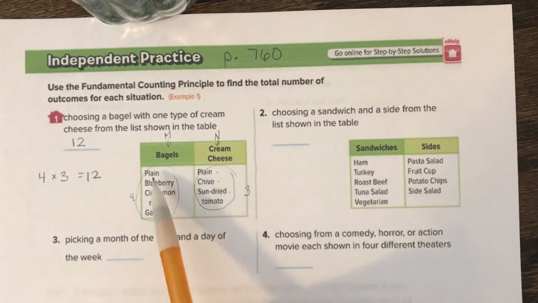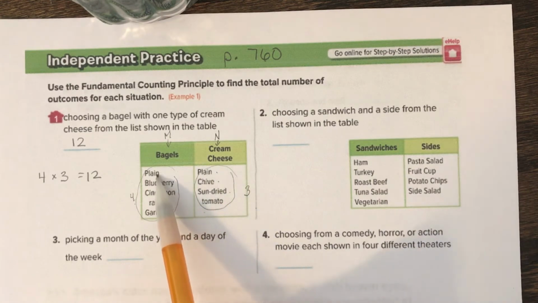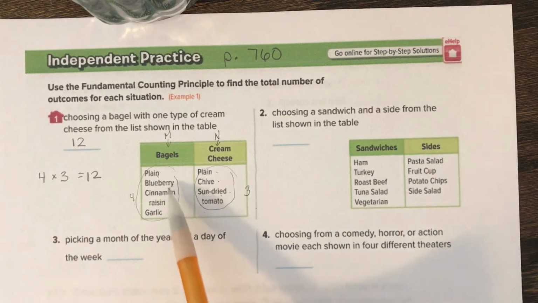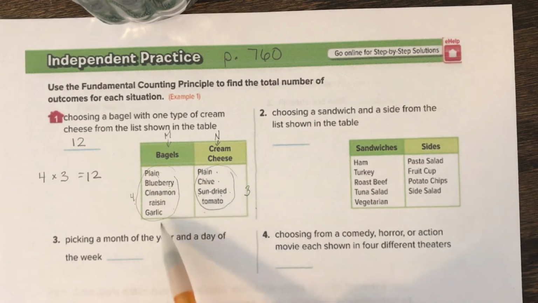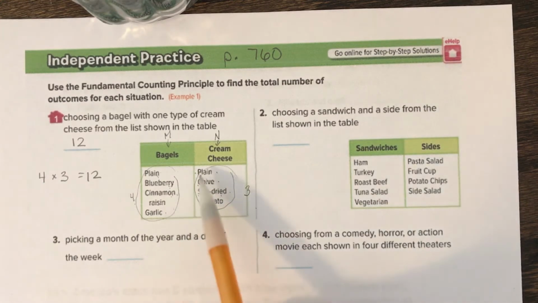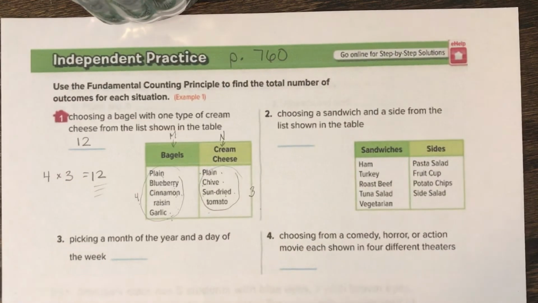In the past, I was having you guys write, okay, if I choose a plain bagel, I can choose plain cream cheese. I could choose a plain bagel with chive cream cheese, a plain bagel with sun-dried tomato cream cheese, and then blueberry plain, blueberry chive, blueberry sun-dried, cinnamon raisin plain, cinnamon raisin chive, cinnamon raisin sun-dried, garlic plain, garlic chive, garlic sun-dried, and that would give me the 12. This is just a faster way of doing that.